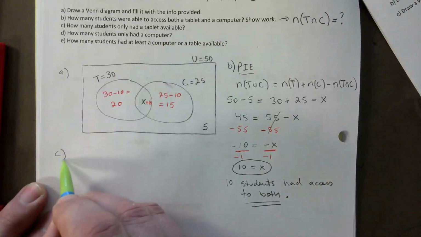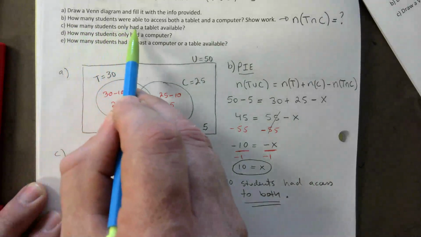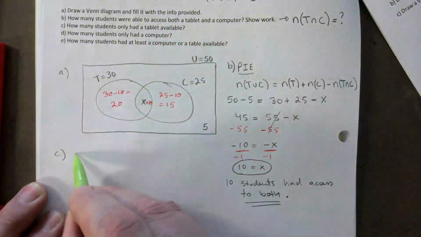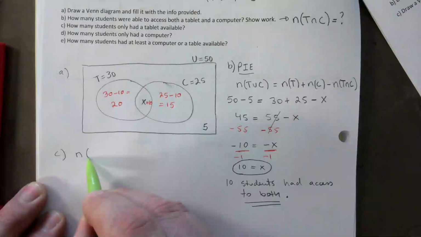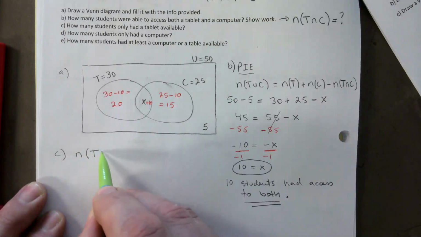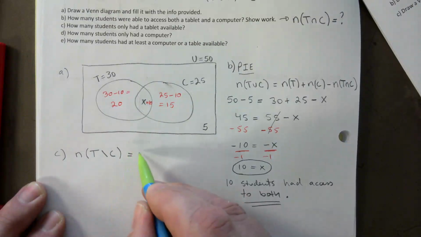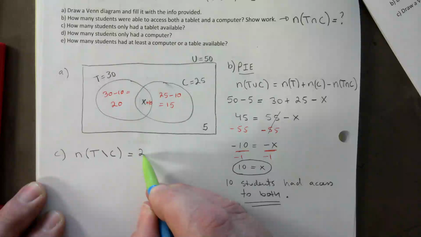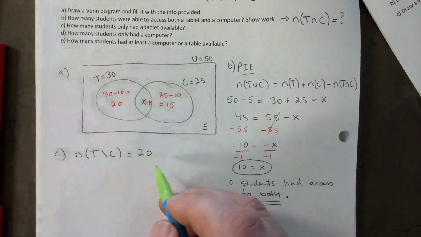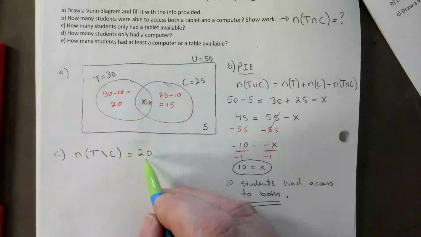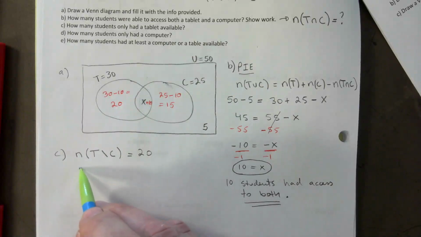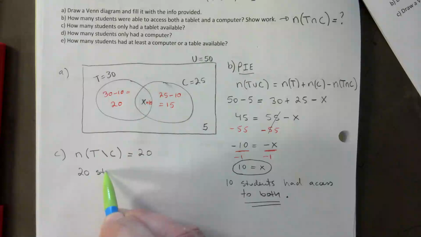Okay, so C. How many students only had a tablet available? Let's write the notation. Only a tablet, so T, not C. That's a wake-up call, right? Anyways, that's 20. So 20 students.